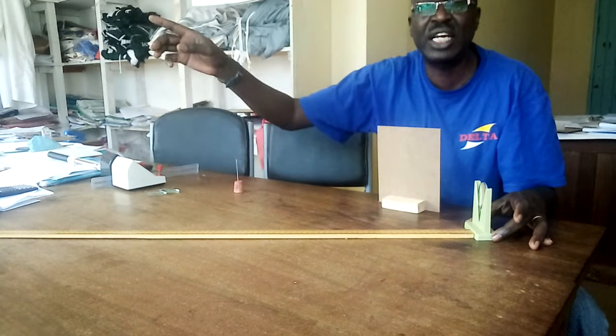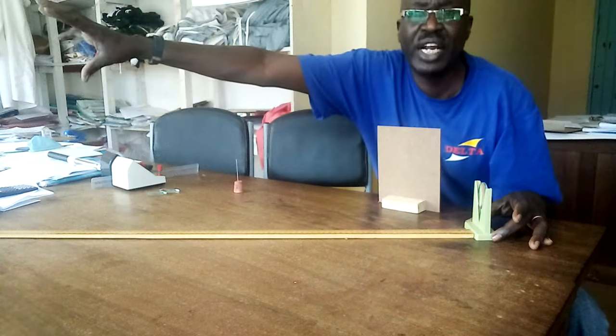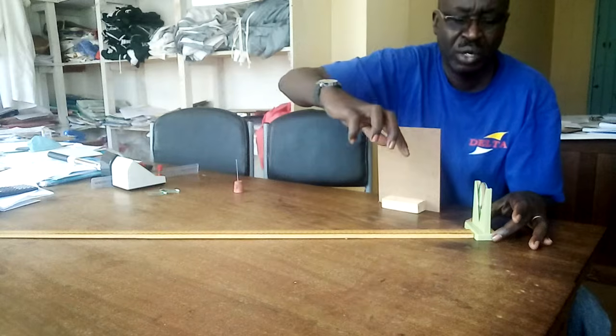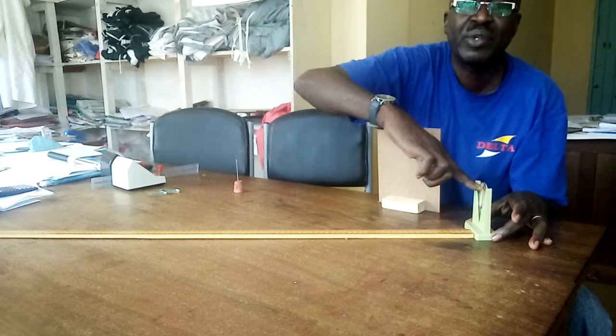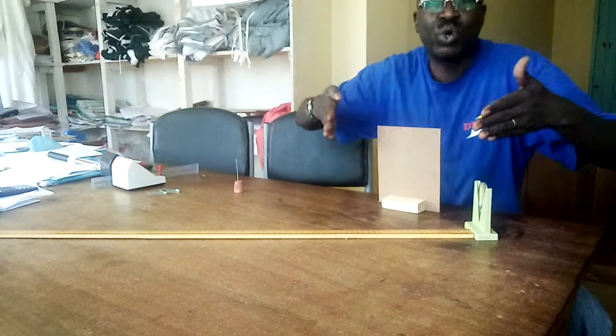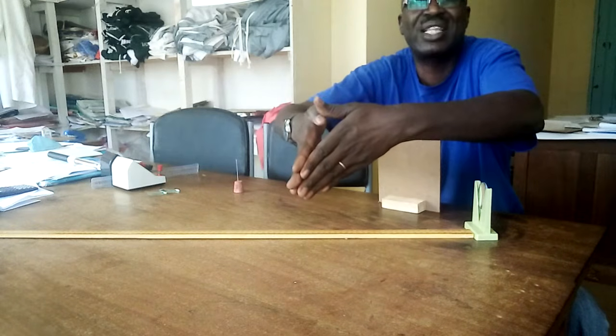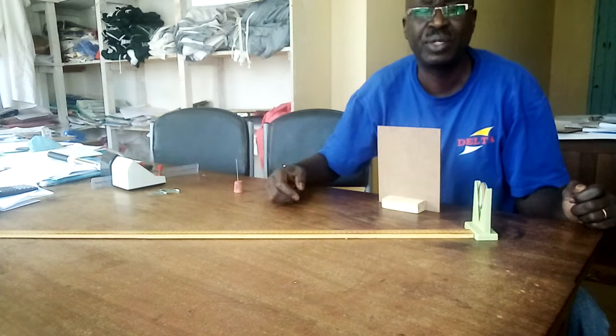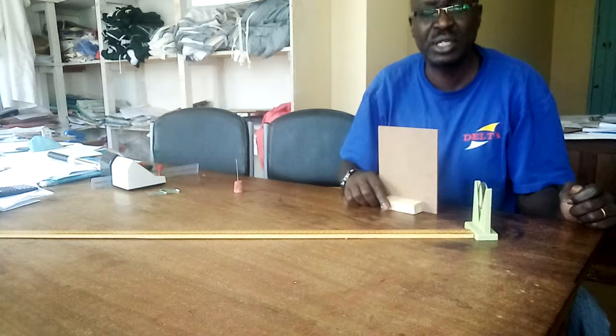When rays pass through the window, they come to the mirror, and then the mirror will try to make them meet at a particular point. That is the focal point. The focal point will be determined with the help of the white screen.